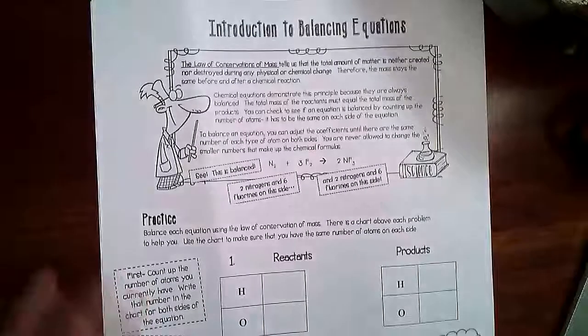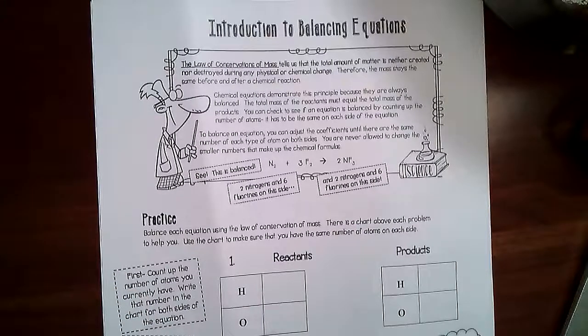Alrighty, we have been talking about chemical and physical properties of matter along with the five main signs of a chemical change. Now we're going to take a time out and just spend a little bit of time talking about how everything that goes into a chemical reaction must come out of a chemical reaction.